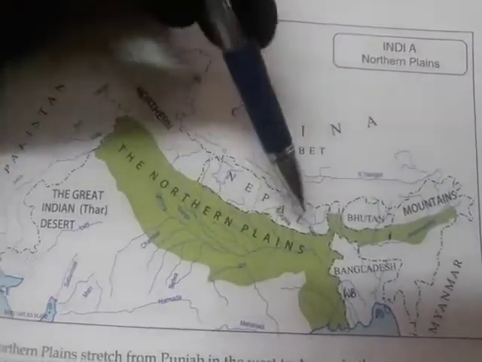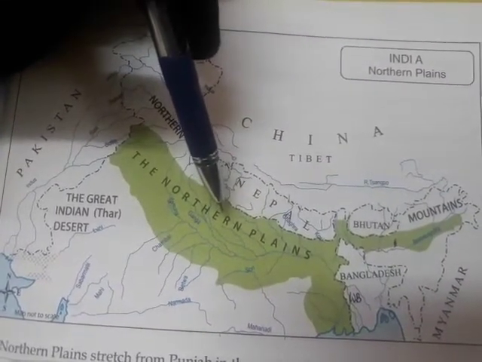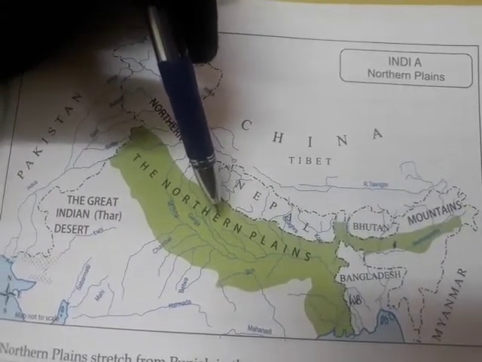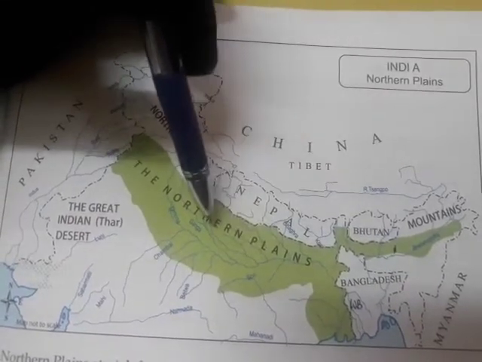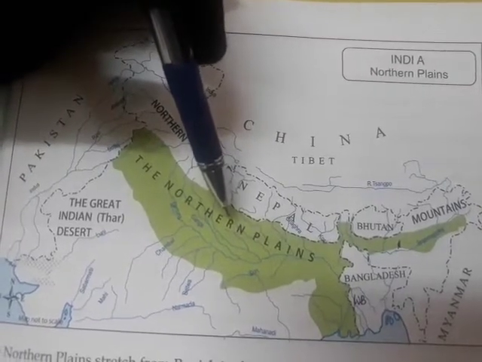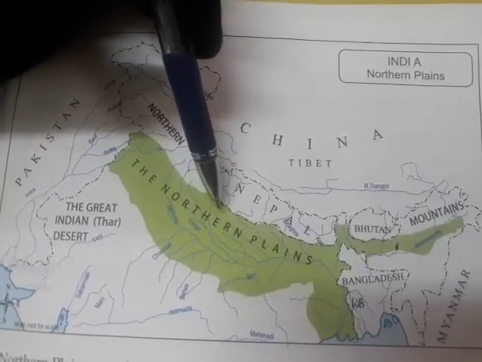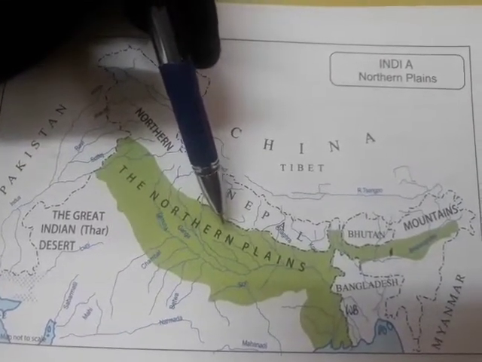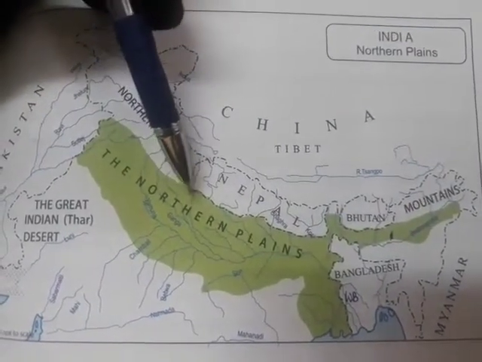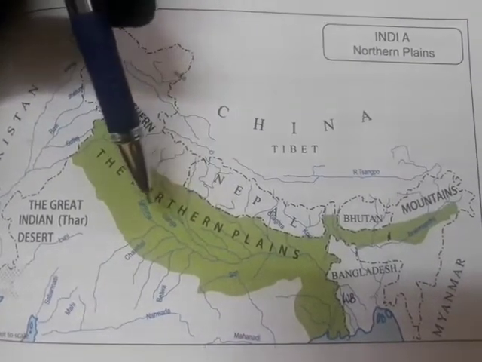So all these states will have very fertile soil. Now why do the northern plains have fertile soil? As you know, they have the sediments of silt. So this area is very fertile. Fertile means the land which is very good for growing crops. And it has got irrigation also. Irrigation means a lot of water supplied to grow the crops. So it is a farming land, and the northern plains are known as the food bowl of India.